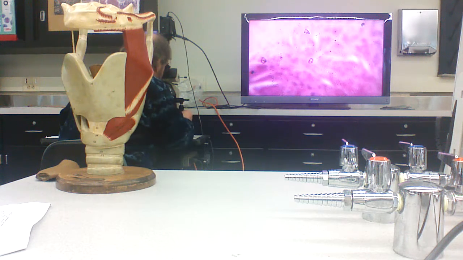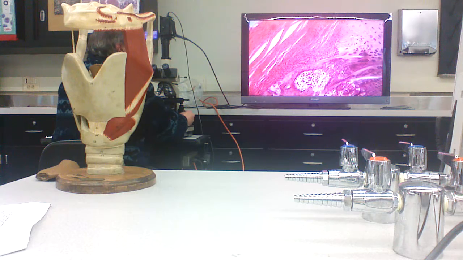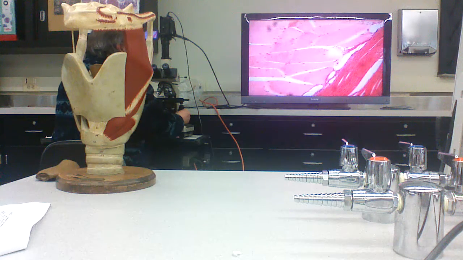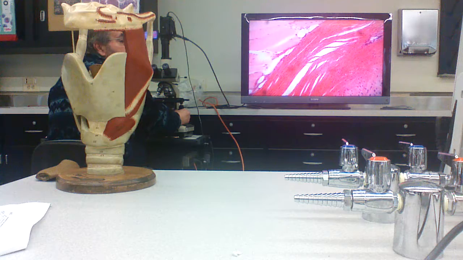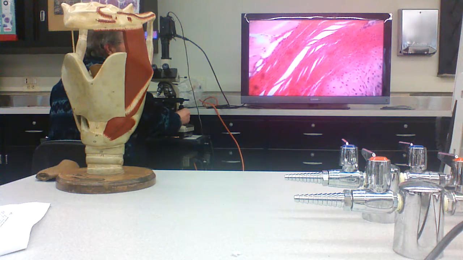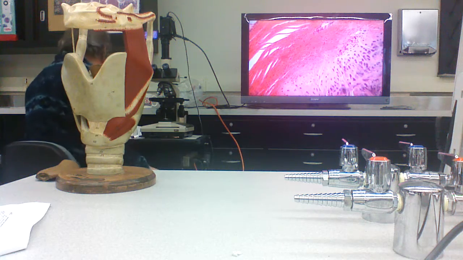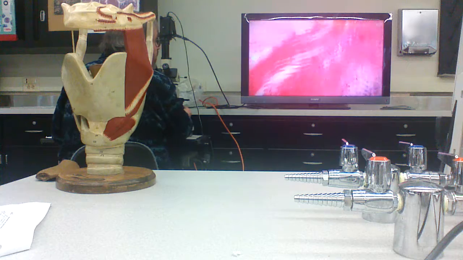Right? So this is a cross section of the spine. So you've got muscle here. This is skeletal muscle. This is dense irregular connective tissue that's joining the muscles of the back to the spine. So this is muscle tissue here.